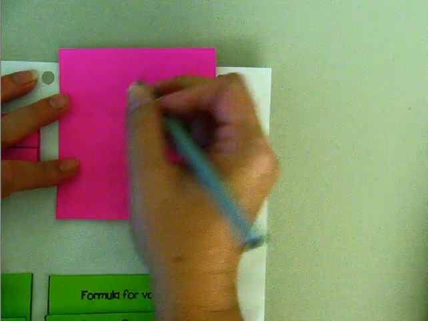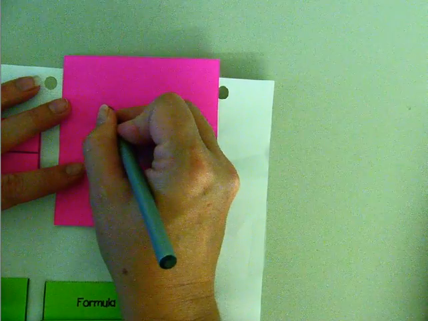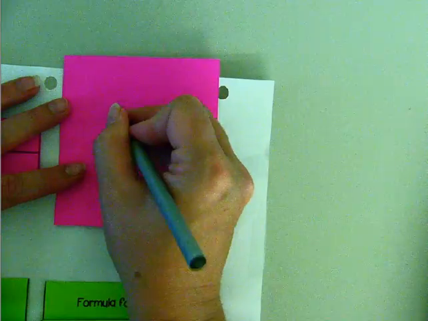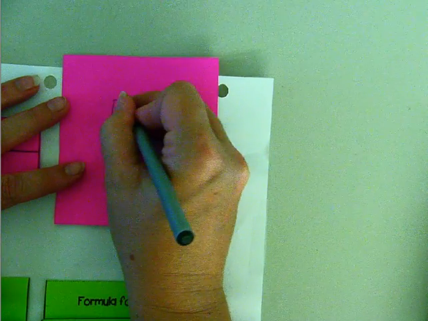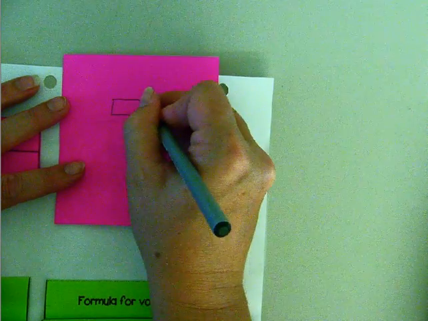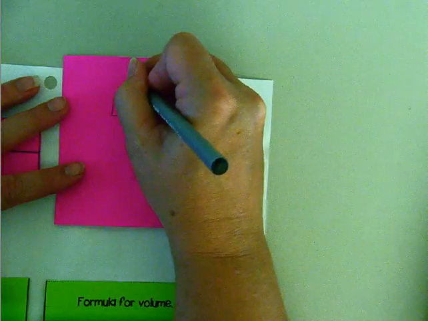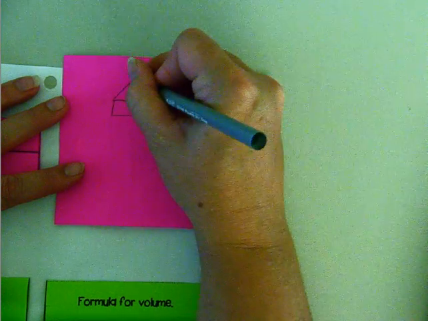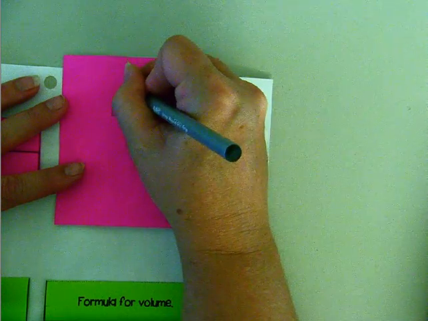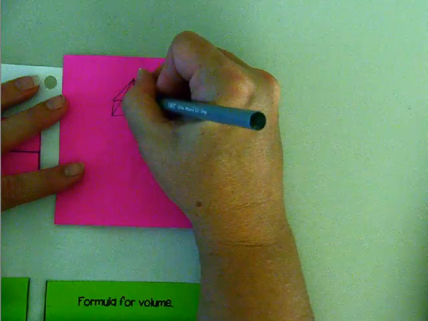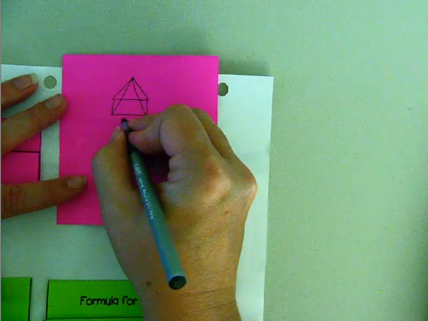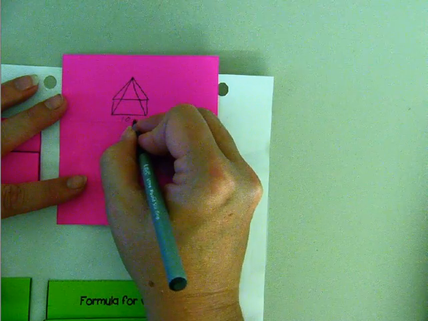Drawing a picture of our right pyramid. So I'm going to do a rectangular pyramid. He's an easy one to draw. So I'm going to have 10 inches.